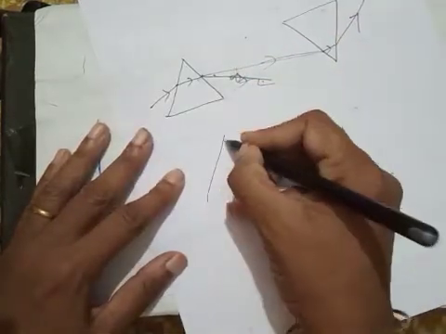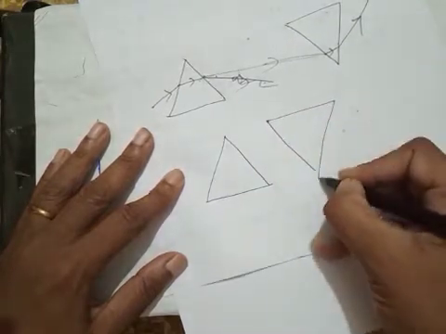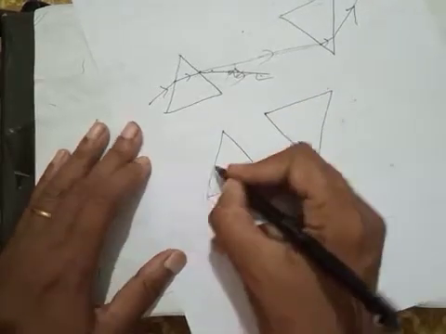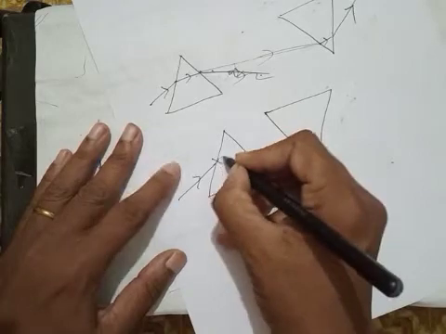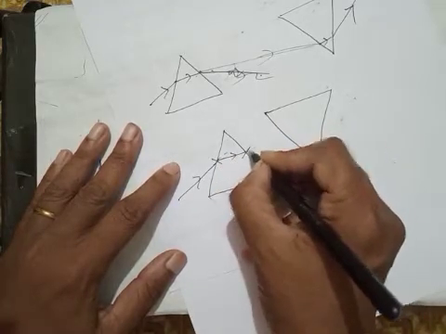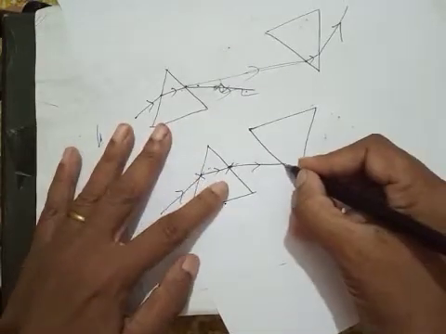I keep two prisms, one like this, another one like this, one with base here, the other with base at the top. So now this is my incident ray, then the refracted ray, then the emergent ray. Now the emergent ray will go and hit here.